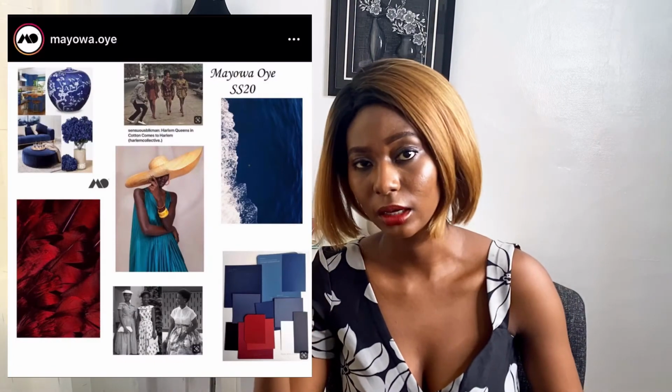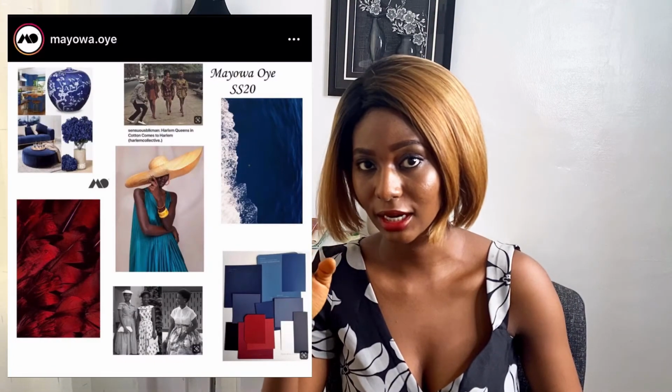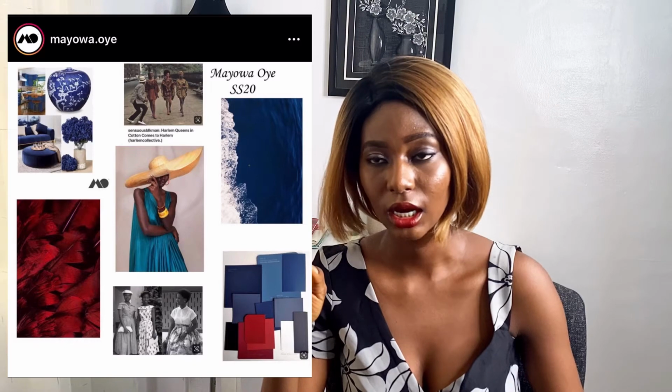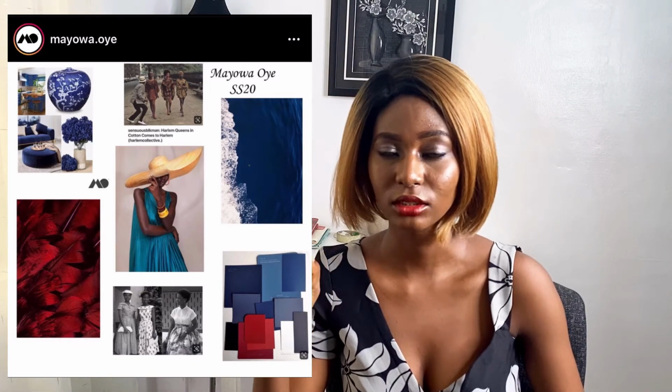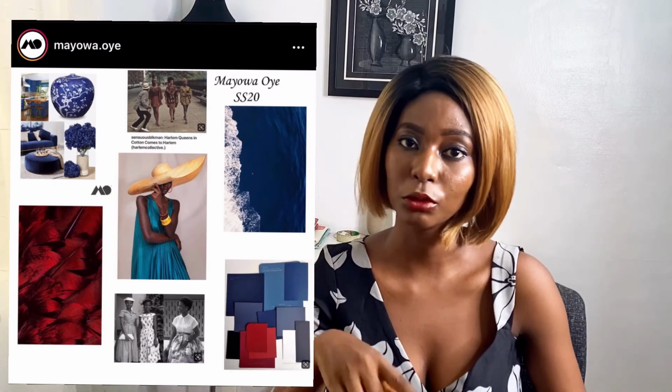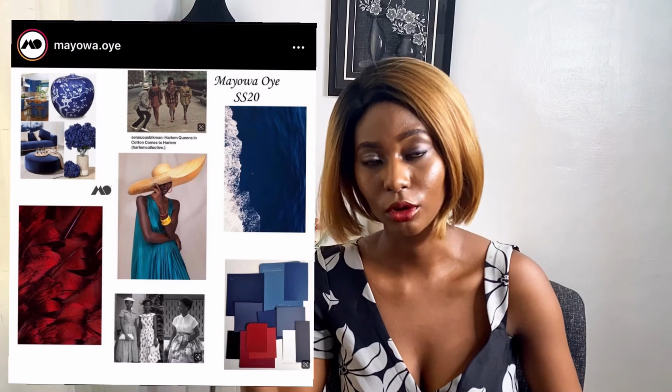And if you look at that mood board, you'll see the Ankara, the women with Ankara on top, and that represents the fabric I wanted to use for that collection. If you look at some of the items there, it represents some of the colors that I want to use for that collection.